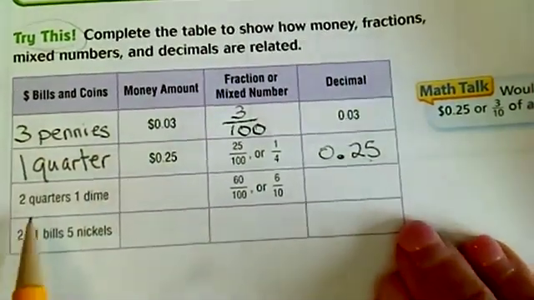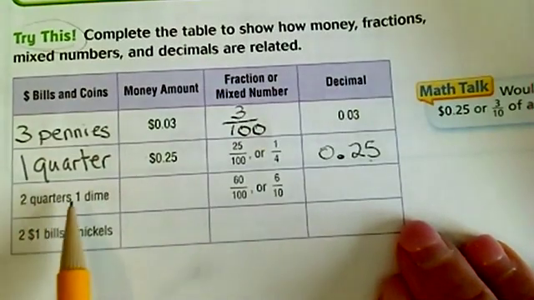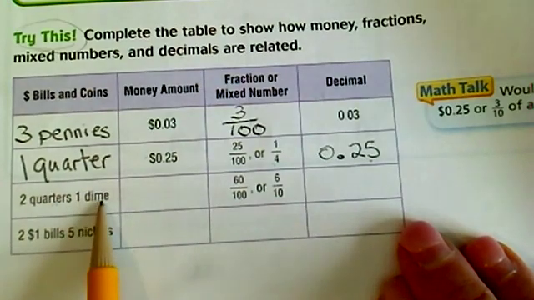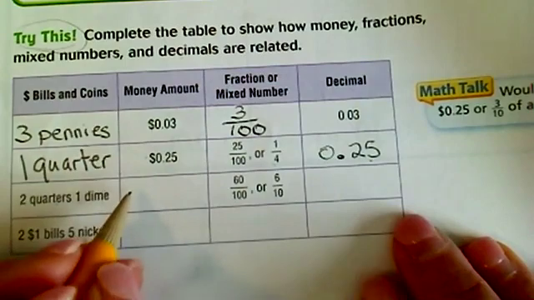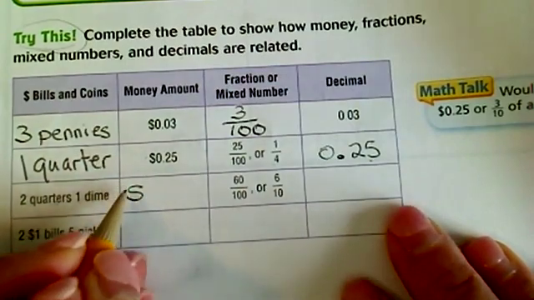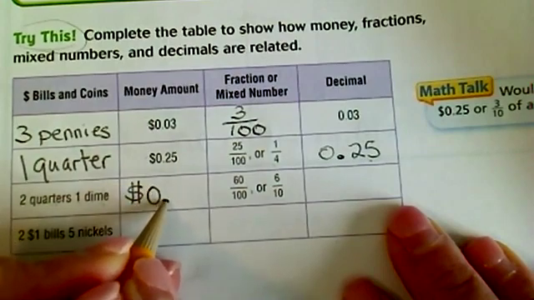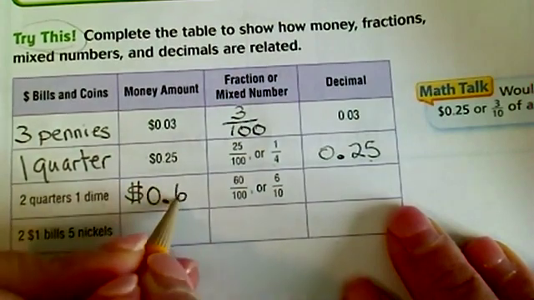Okay, the next one they give us, this column, 2 quarters, 1 dime. Let's see, 2 quarters would be 50 cents, 1 dime would make it 60 cents. This is how I'm going to write it as money. I must have the dollar sign. There are no dollars, and there's 60 cents.